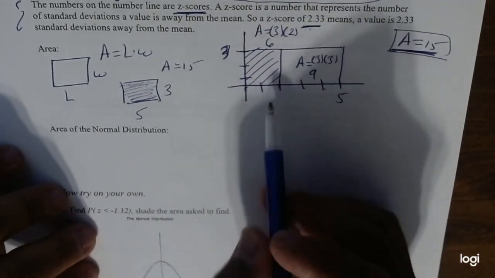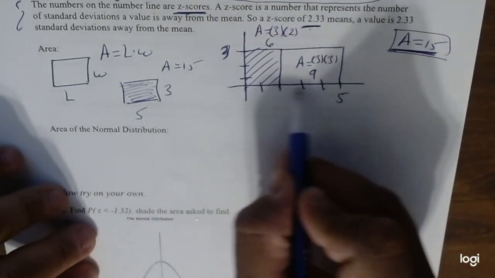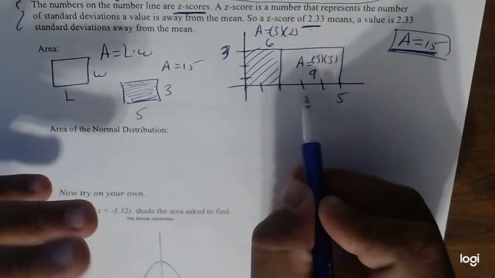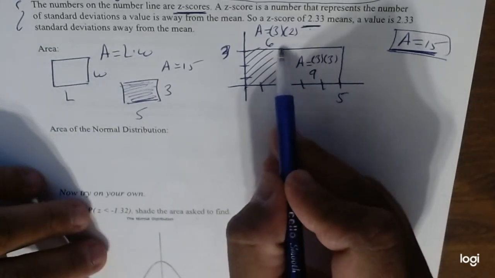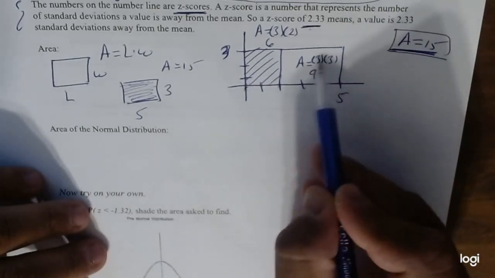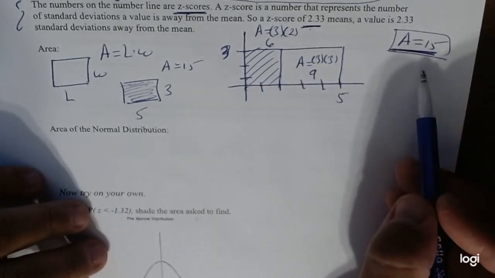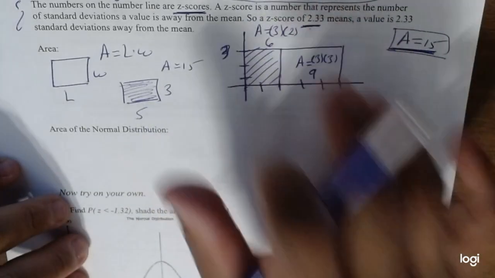Now I can do this anywhere I want. I can move this line here, however I choose. But hopefully you get the picture that it's still going to be the same. This area plus that area gives you the entire area itself. Okay. Now we're going to put that on the back burner for now because we're going to talk about that in a little bit.